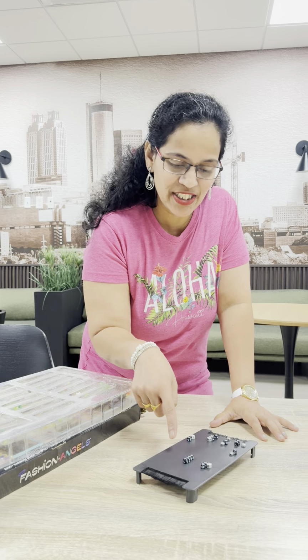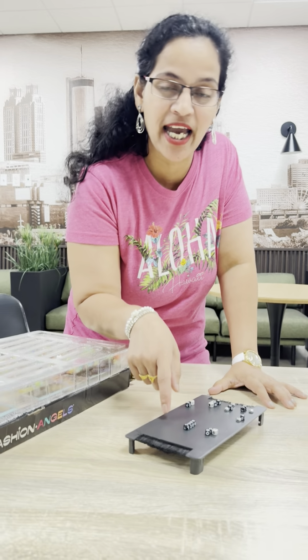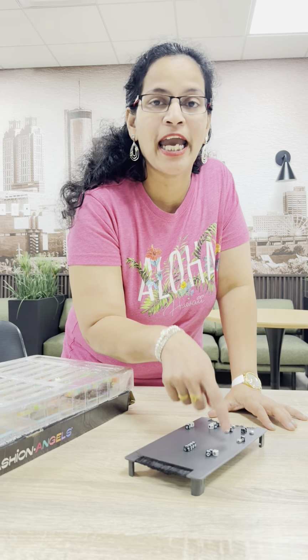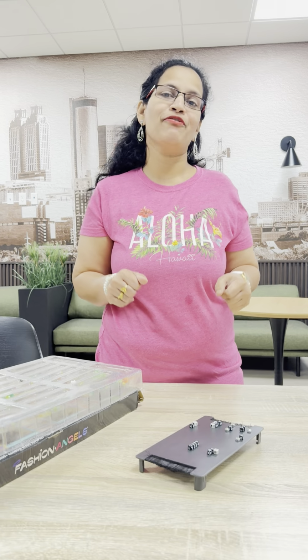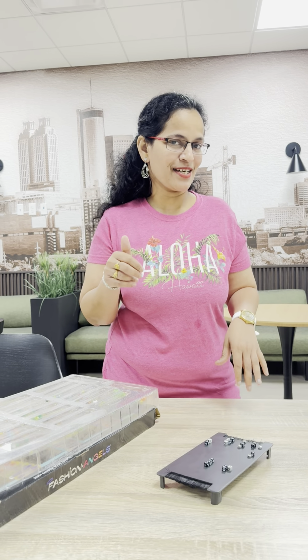Whatever type of kids you have, try to make as many elements and compounds as you can. Elements are the pure substances, compounds are the combination of two or more types of elements. Hope you got what is a compound and what is an element.